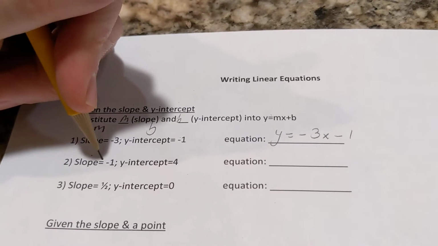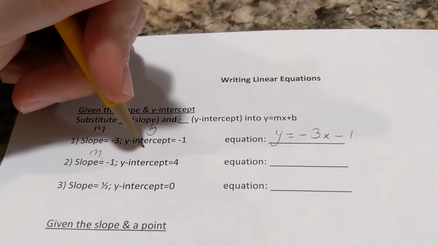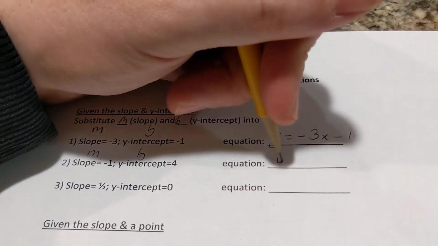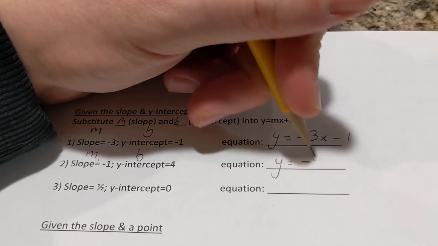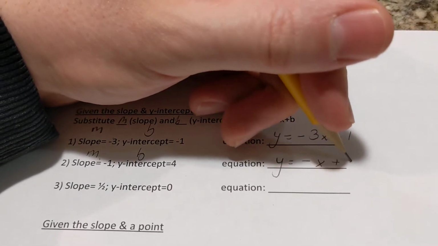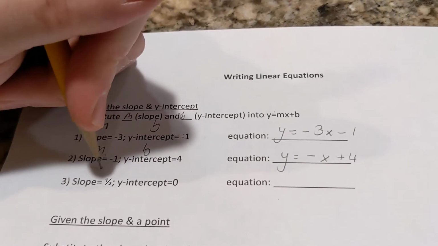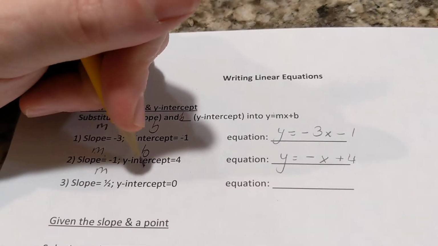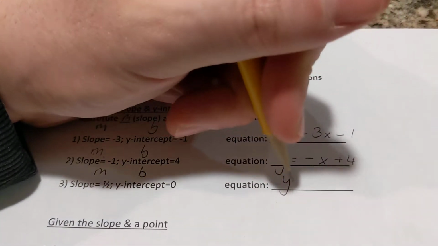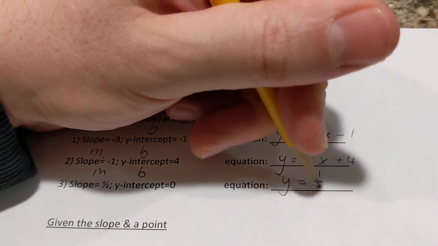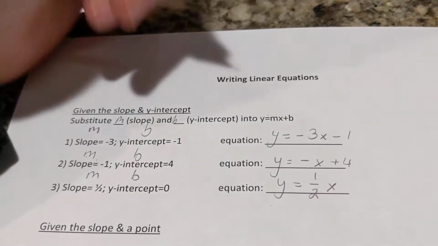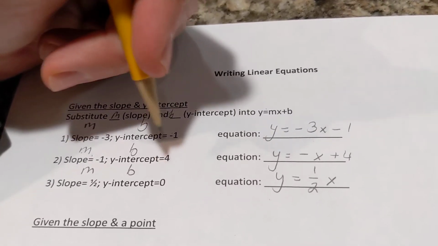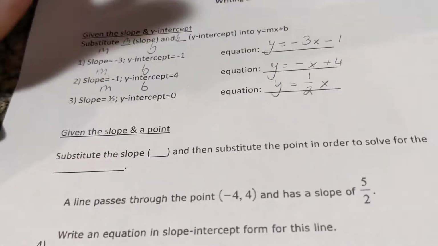Second one, slope is -1, intercept is 4, so the equation is y equals -x plus 4. Last one, slope is 1/2, intercept is 0, so the equation is just y equals 1/2 x. Okay, really straightforward, really easy.